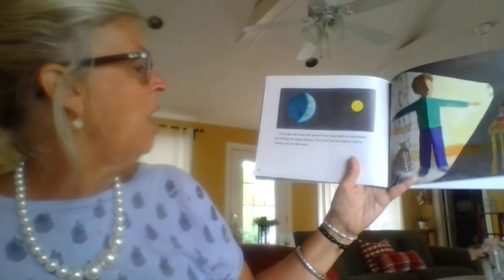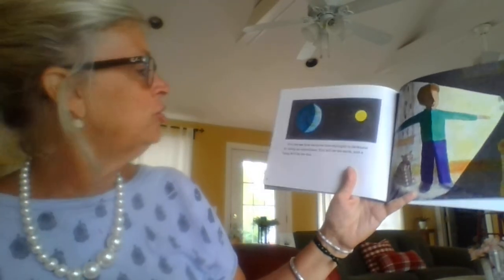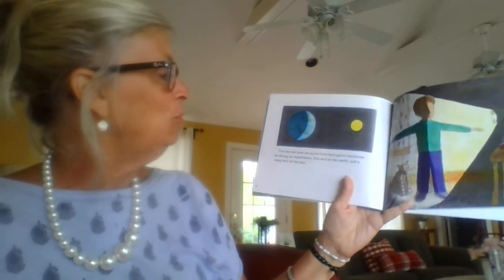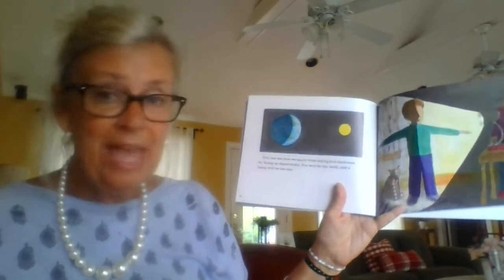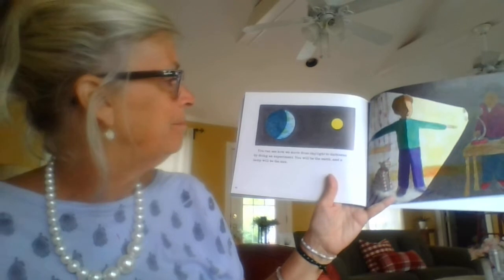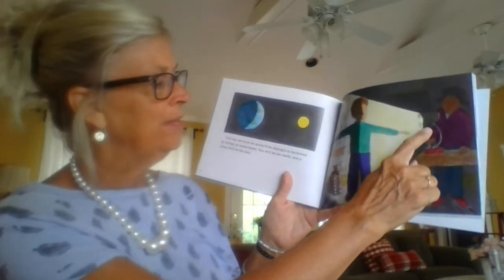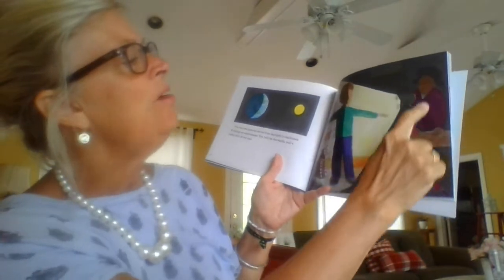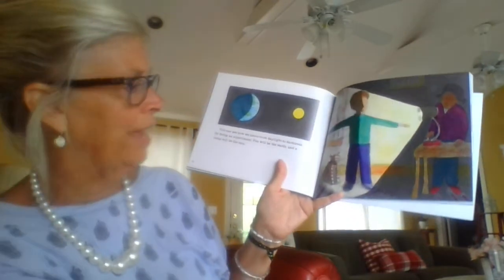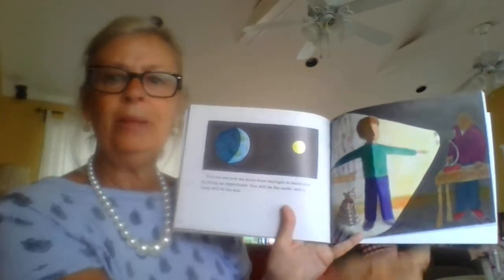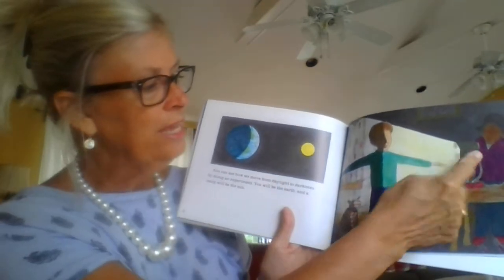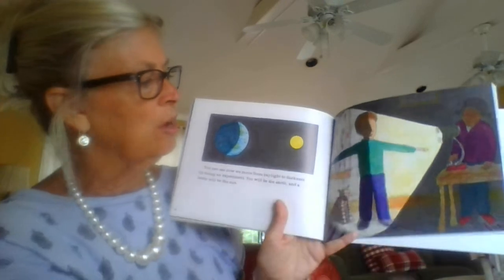You can see how we move from daylight to darkness by doing an experiment. You will be the earth and a lamp will be the sun. All right, now here's a picture of a boy, and you could do this too. He's got his father standing over there with the lamp, and he's probably helping him complete this experiment. But there's the light, and he's facing it on the young boy.